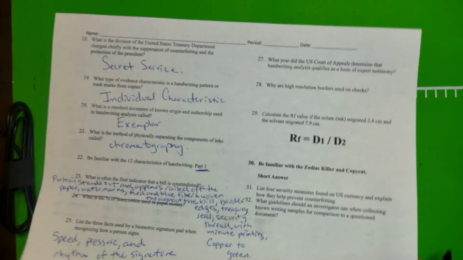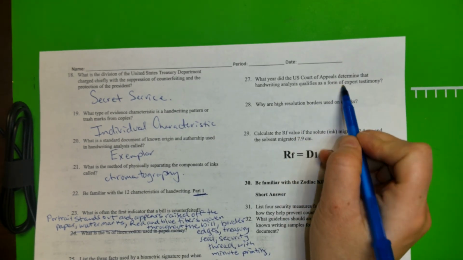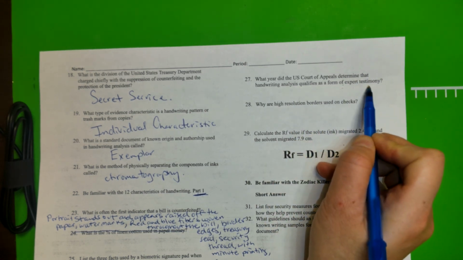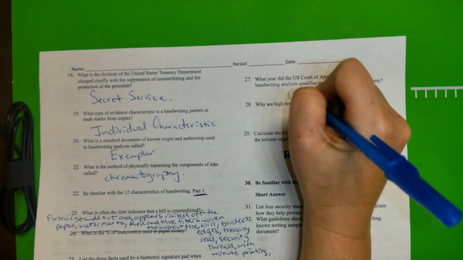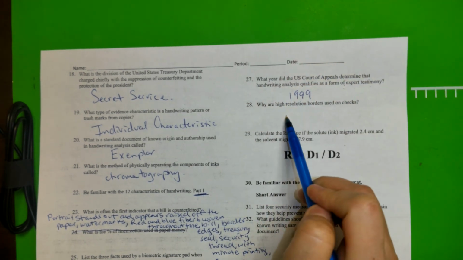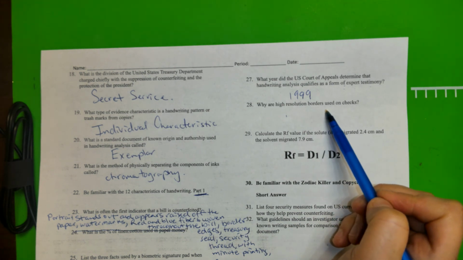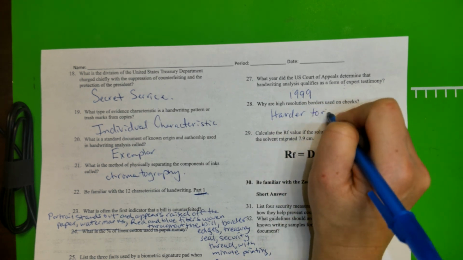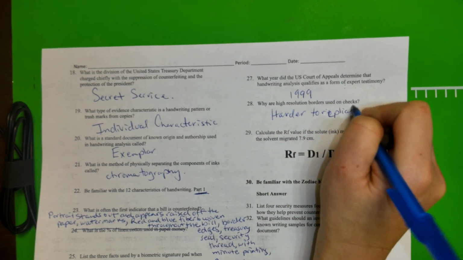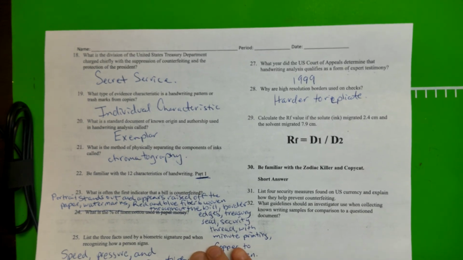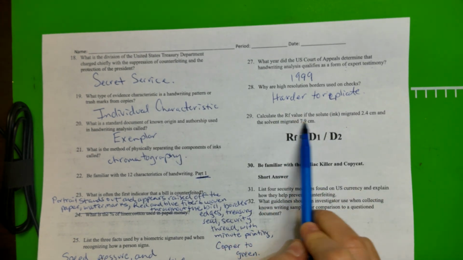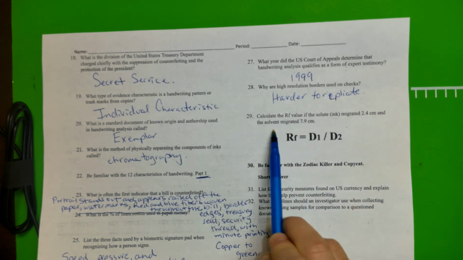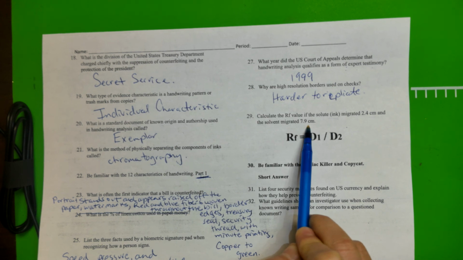Okay, so what year did the U.S. Court of Appeals determine that handwriting analysis qualifies as a form of expert testimony? That one was in 1999. Now, why are high-resolution folders used on checks? Mainly it's harder to replicate. 29, calculate the Rf value of the solute, an ink that migrated 2.4 centimeters, and the solvent migrated 7.9 centimeters.